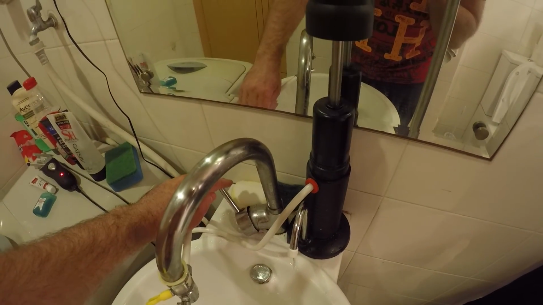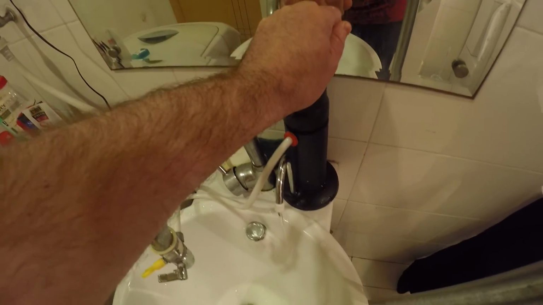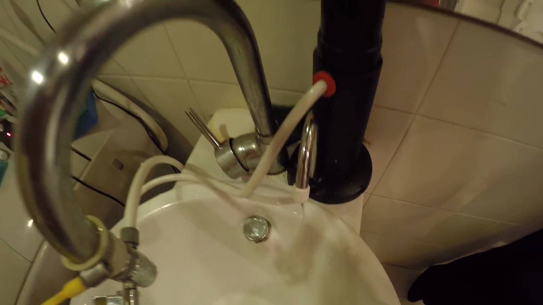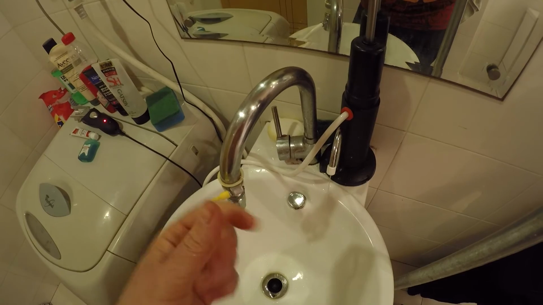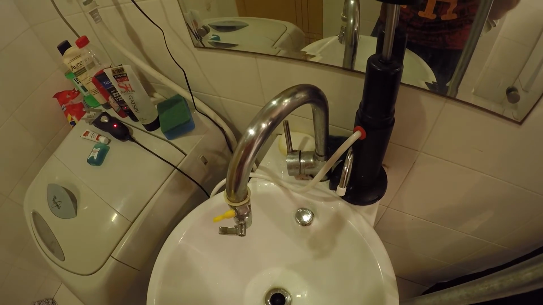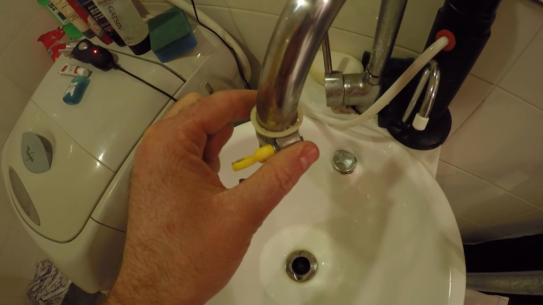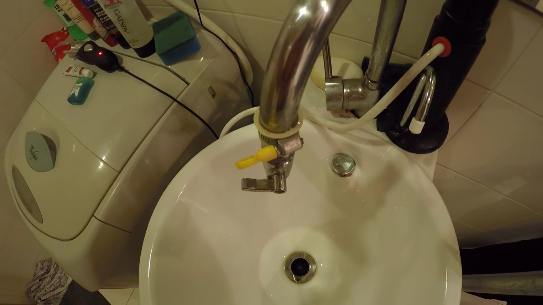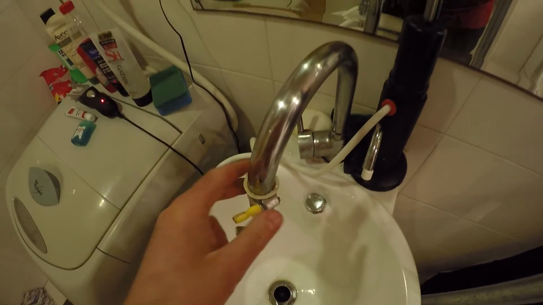I just turn the water on, and the water comes out of here, and then I can pump it to make the water come out faster. Now, the only reason I have my water filter here and not in the kitchen is because this attachment here doesn't fit on the tap in my kitchen. It only fits here, so I have to have it here.